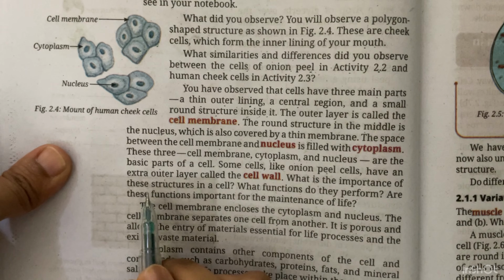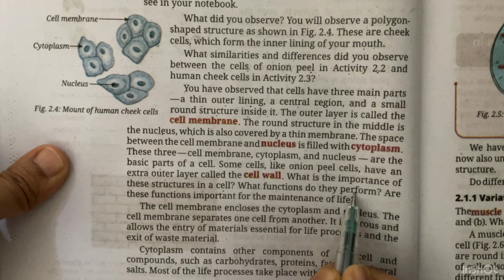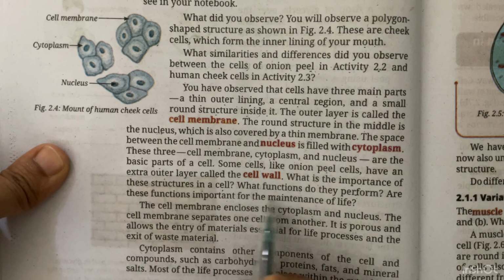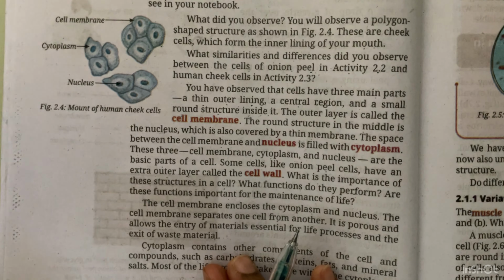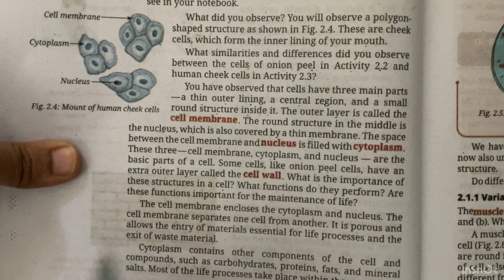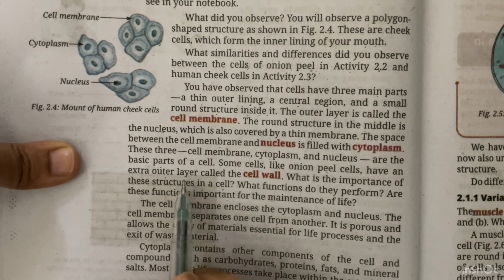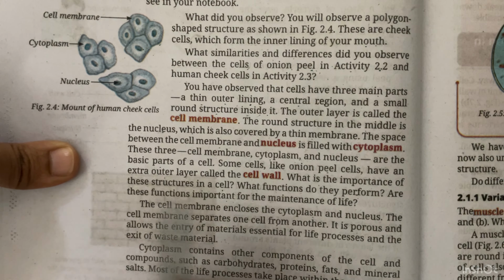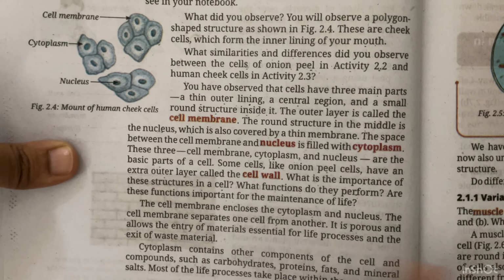What is the importance of these structures in a cell? What functions do they perform? And what are these functions important for in the maintenance of life? These three questions are very important here. As we have discussed, a cell has three main parts: cell membrane, nucleus and cytoplasm. Now we are going to understand the importance of each structure and the functions they perform in the next part.